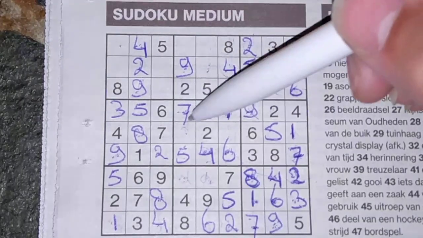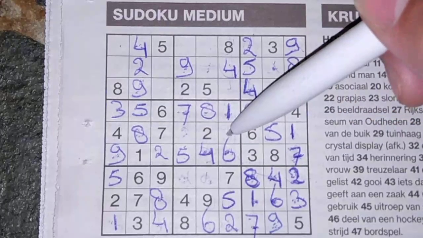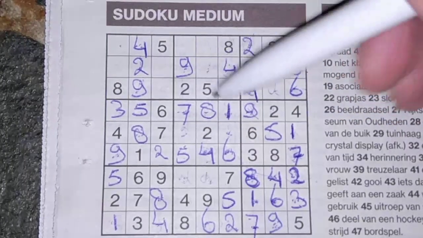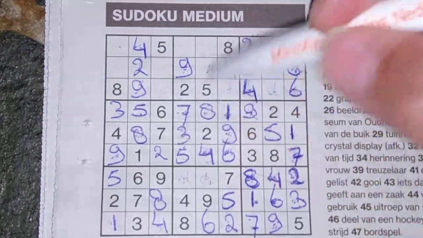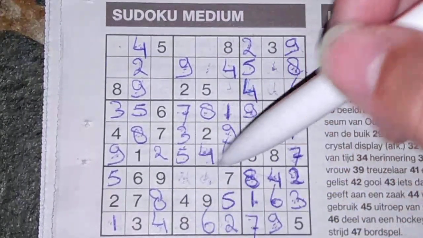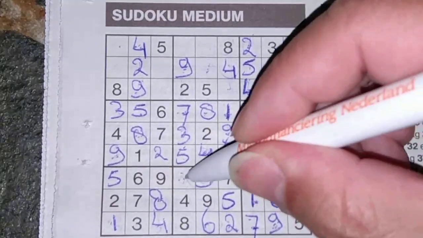2 numbers left in this big square for the numbers 3 and 9, 3 and 9. Now we have a 9 there, so no 9 there, 9 should be here. And the 3 goes there. 2 numbers left in this big square for the numbers 1 and 3. We have a 3 here, no 3 there. 3 should be here, and 1 goes there.